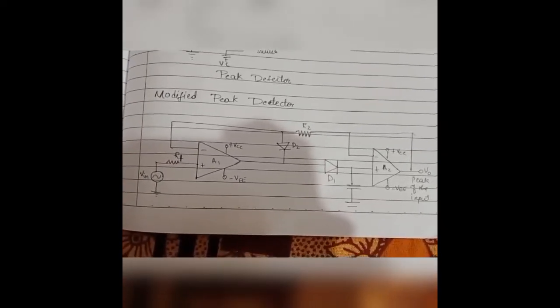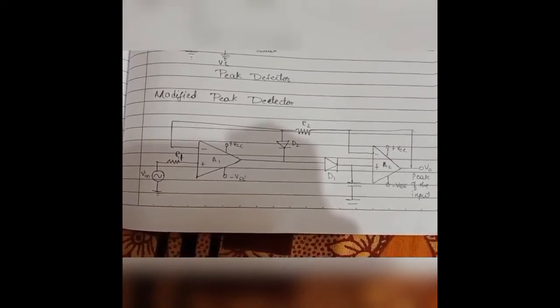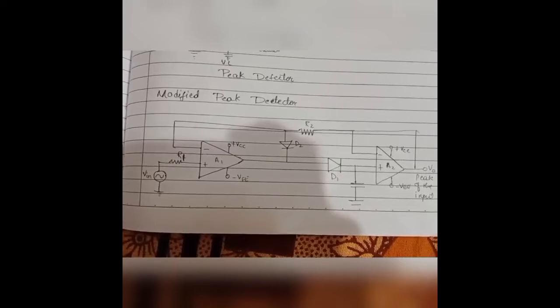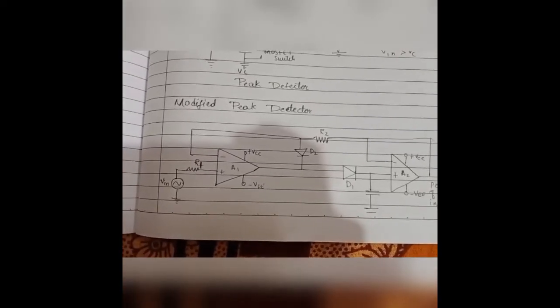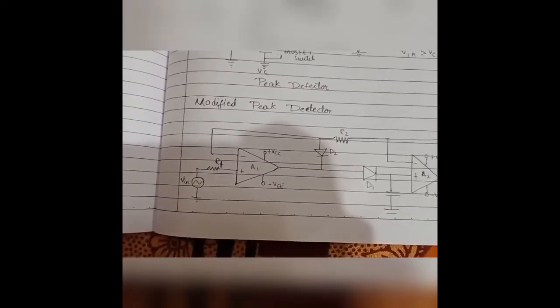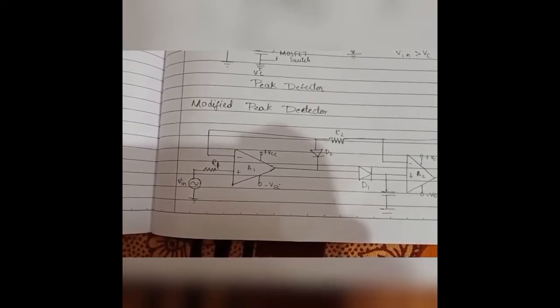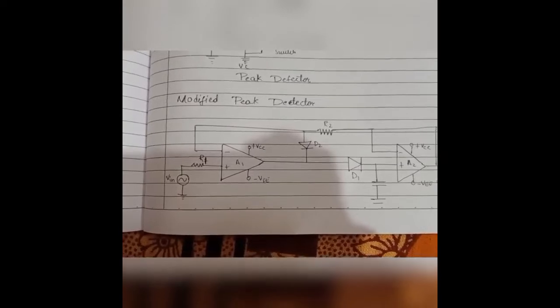The diode D2 employed here restricts the output of op amp A1 from reaching negative saturation. This basically provides an improvement in the recovery time of op amp A1 when attaining a higher peak than the previous. The two resistors serve as the path for the bias current of input to A1.